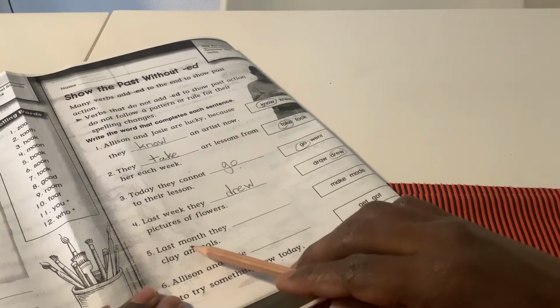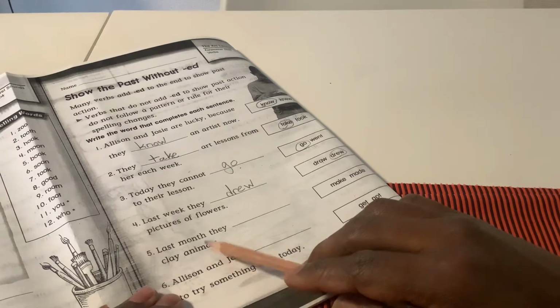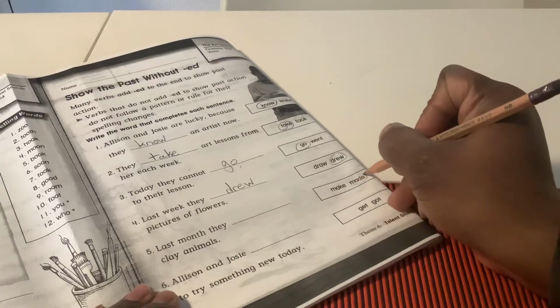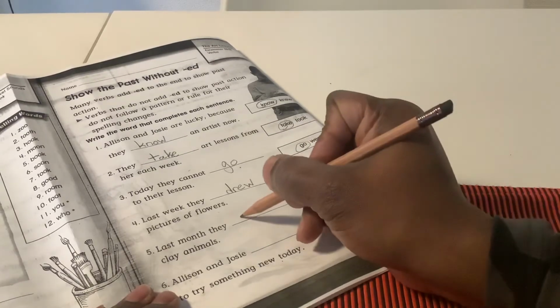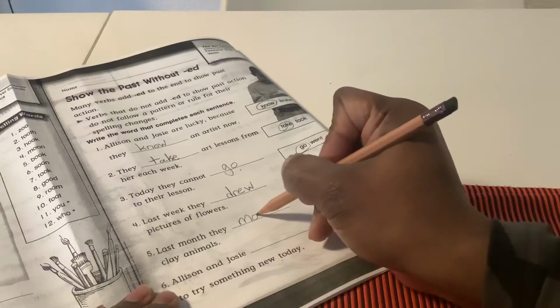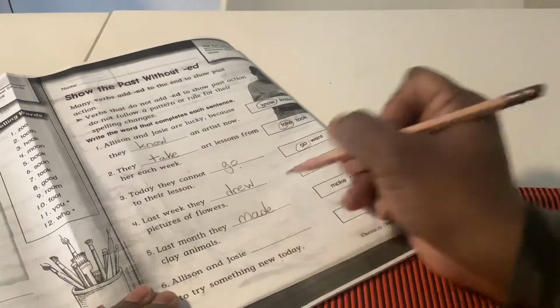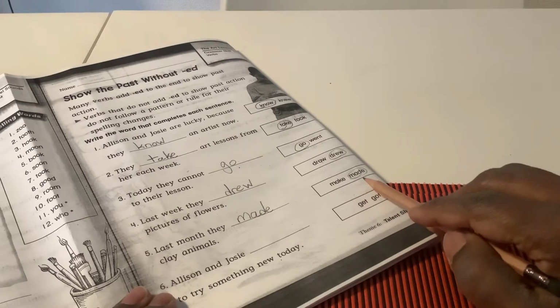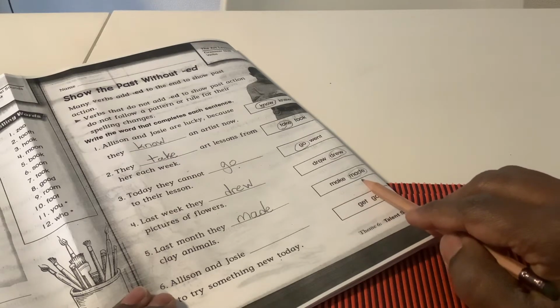Number 5, last month they made, M-A-D-E, clay animals. And again, the present tense is make, but the past tense is going to be irregular, so it changes to made, M-A-D-E.